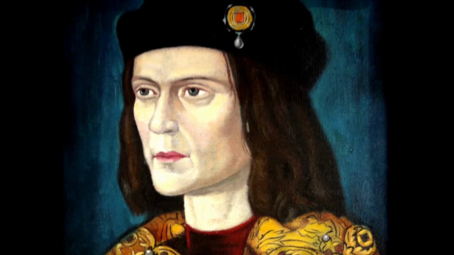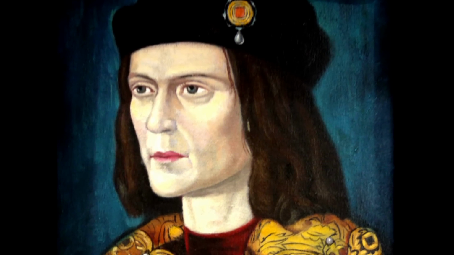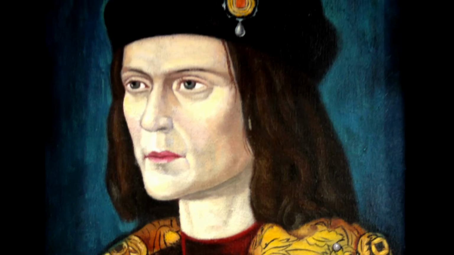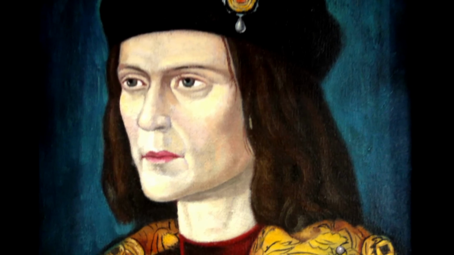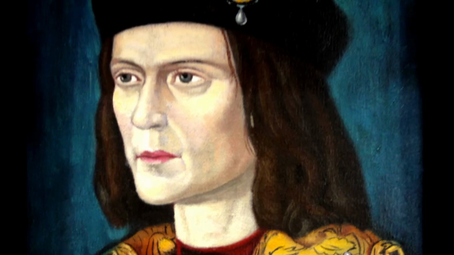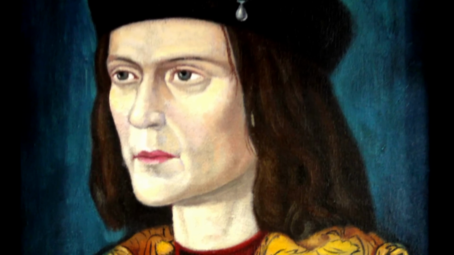Richard had played a significant role in the Yorkist victory at Barnet, but almost immediately had another opportunity to display his talent for command against another Lancastrian army less than a month later in the Battle of Tewkesbury on May the 4th, 1471.